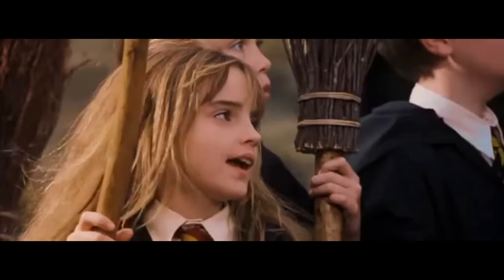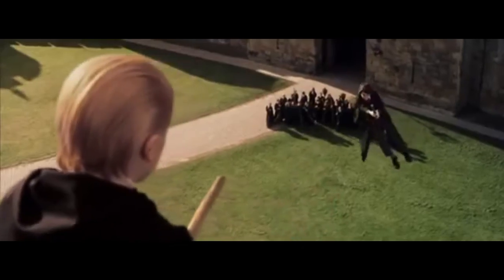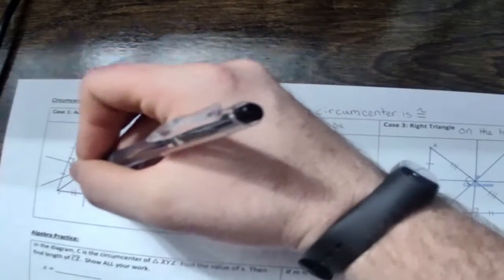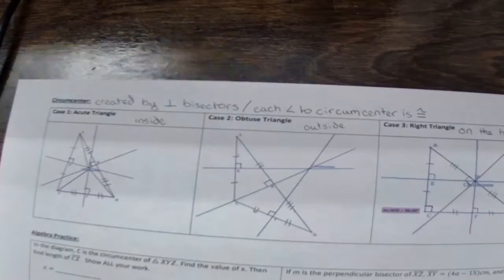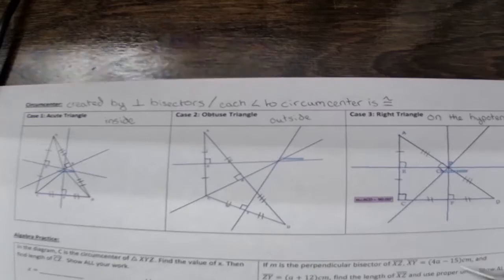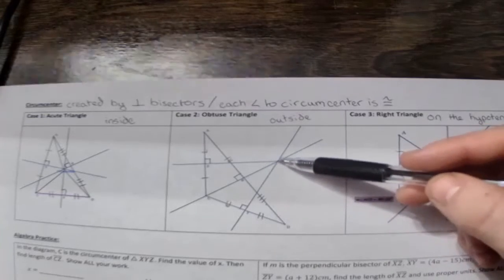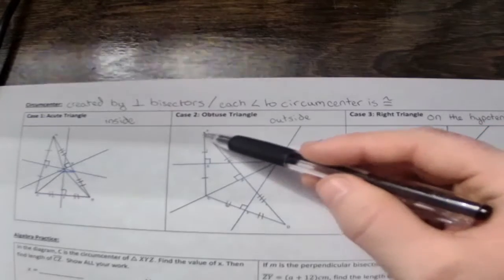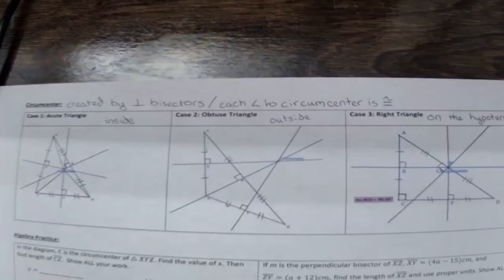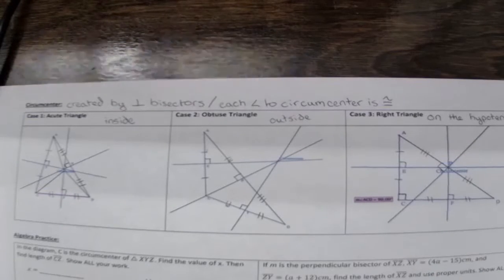Oops, that line got messed up. But each of these have the same length. So those lines that I just drew in there would all be the same length. Now if I were drawing it on the obtuse, it would have been going out to it. But from the vertex to the circumcenter should be the same distance.